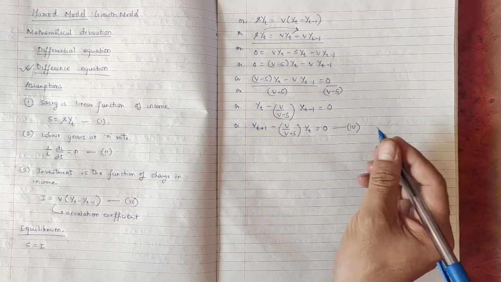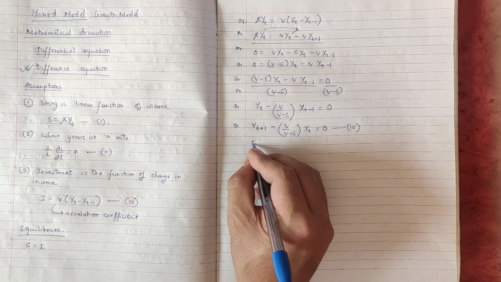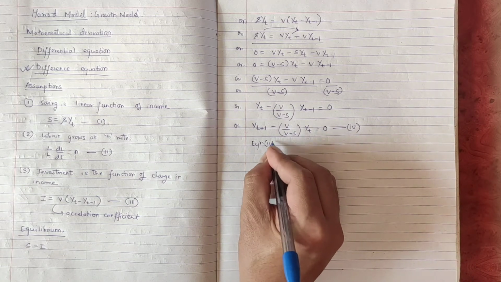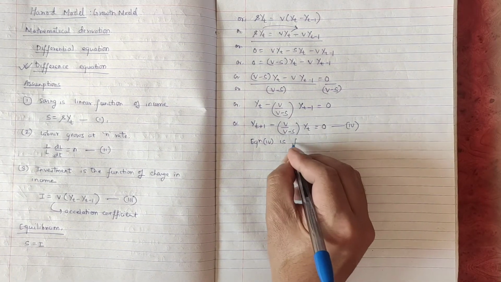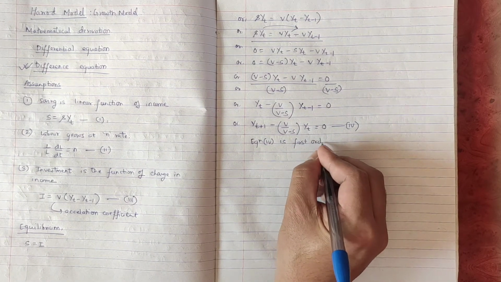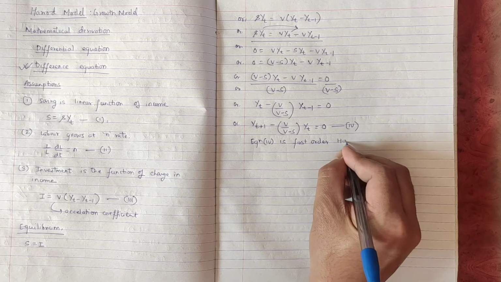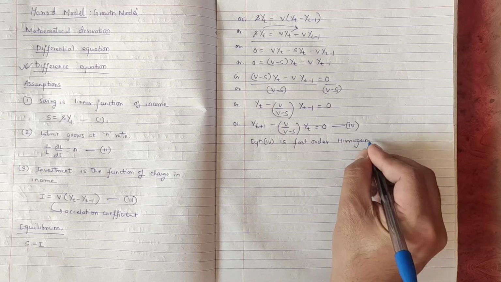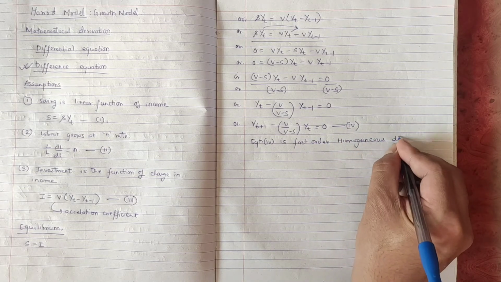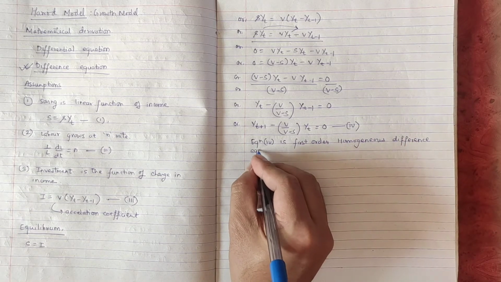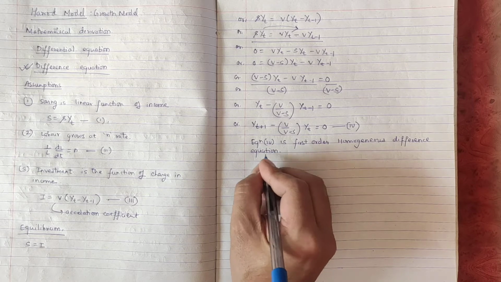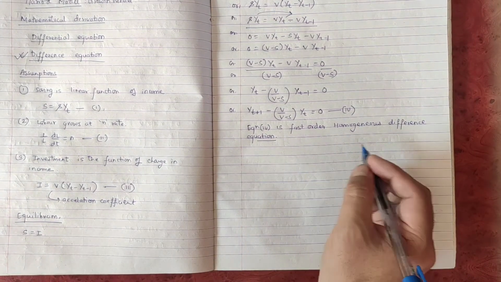This is equation 4, and we can see that equation 4 is a first order homogeneous difference equation. So we can solve it.